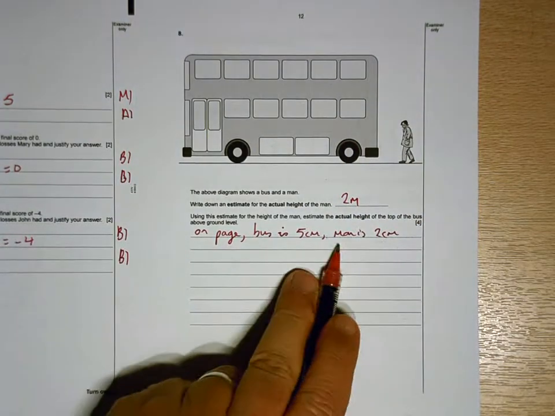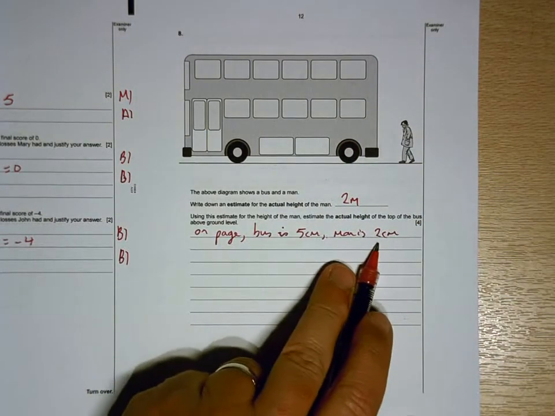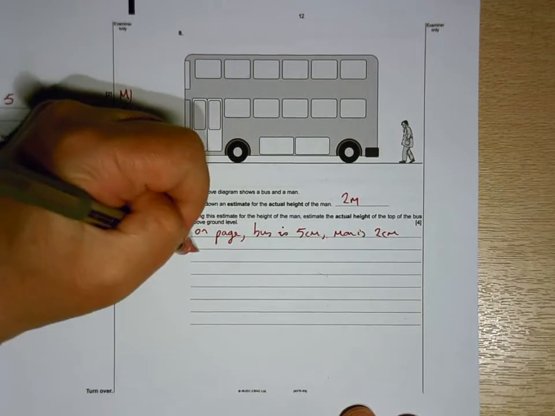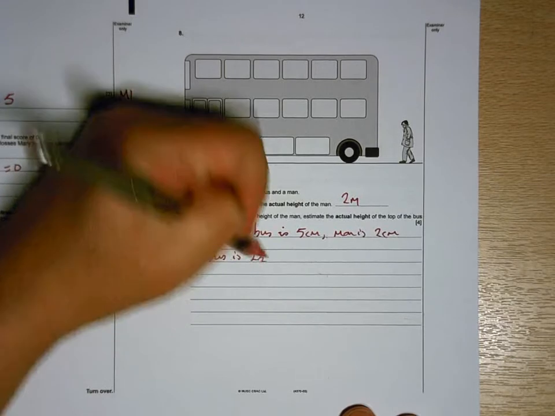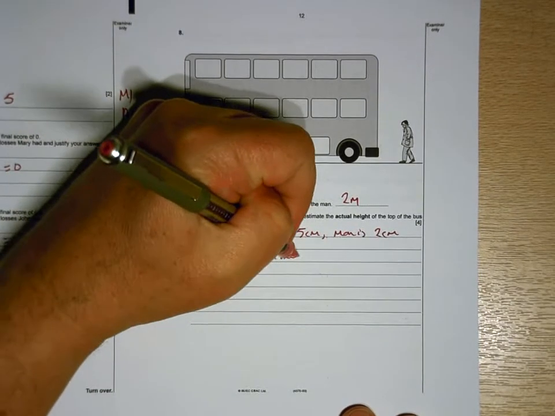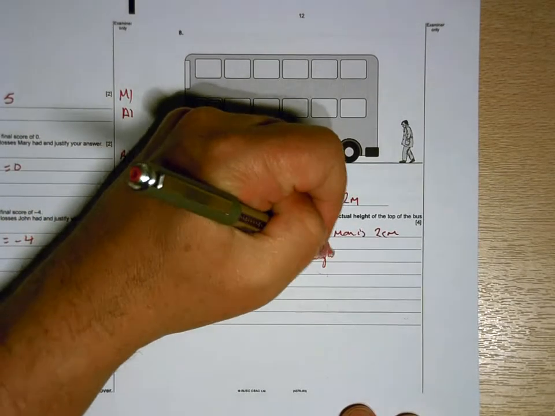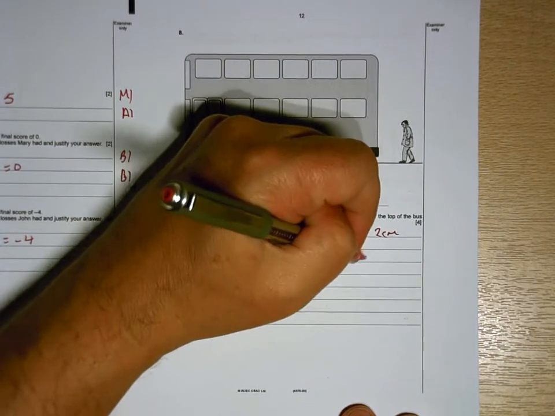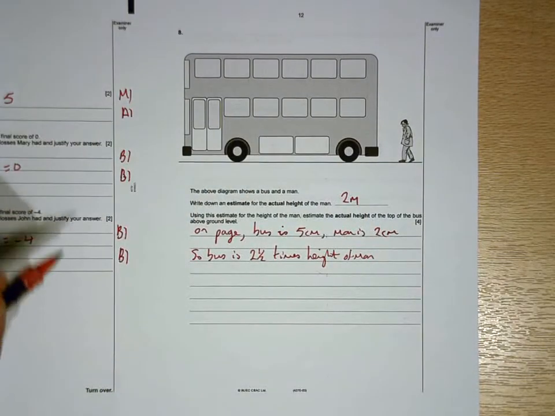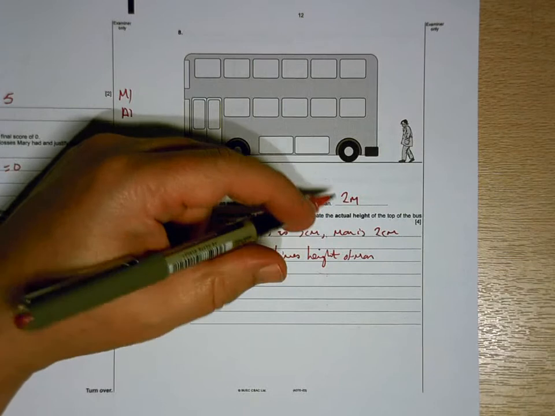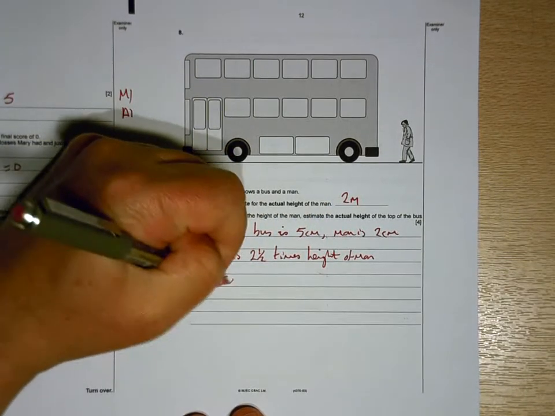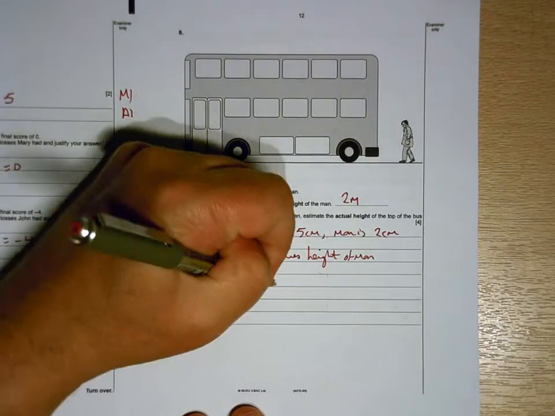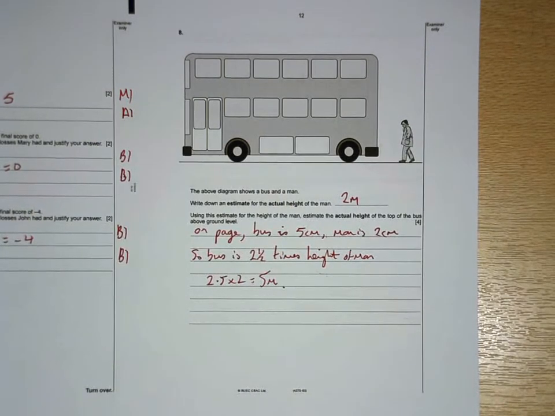So you need 2.5, so the bus is 2.5 times the height of the man. So that's going to be 2.5 times 2, which is 5 meters. So that's your estimate, 5 meters.